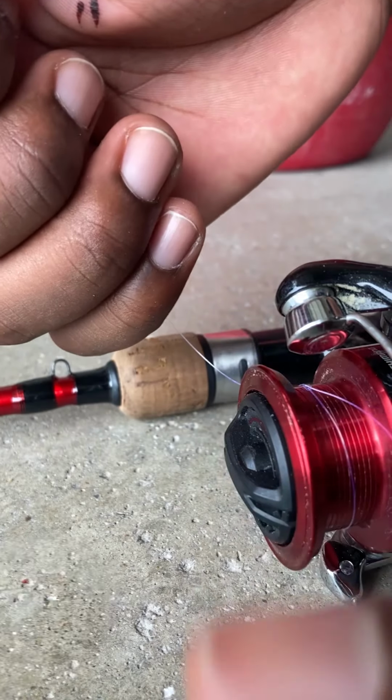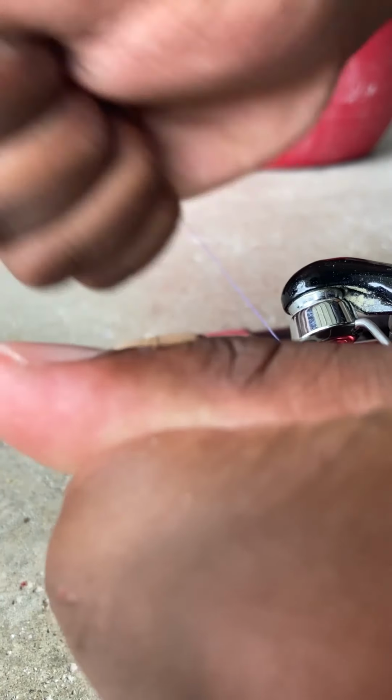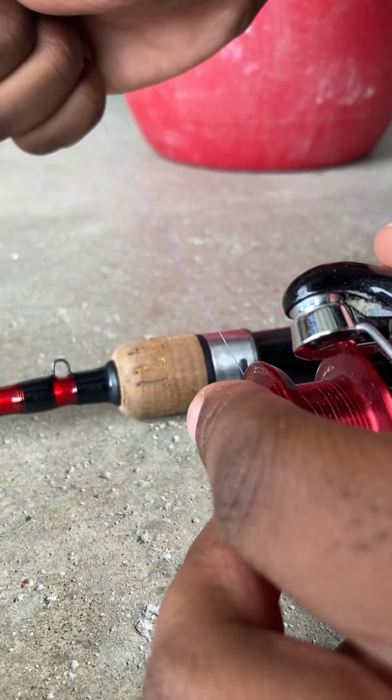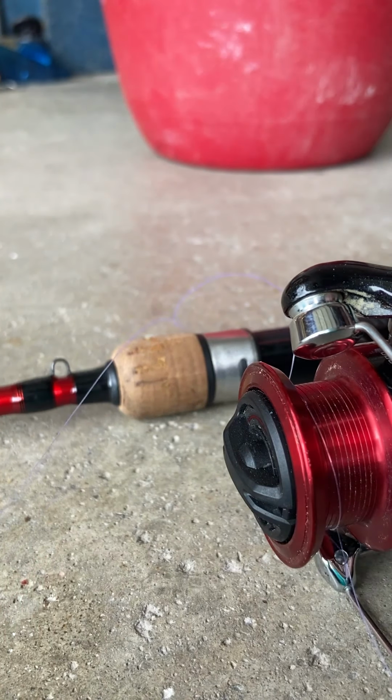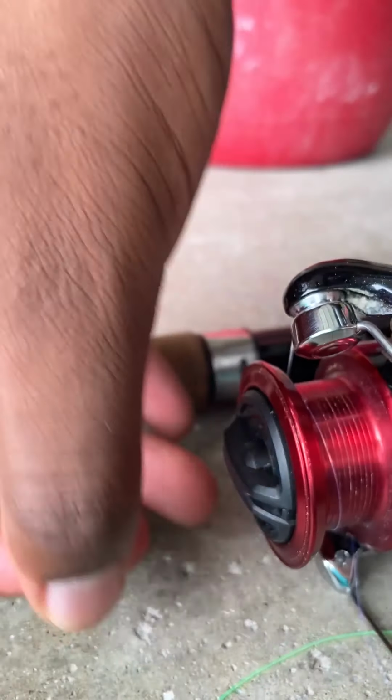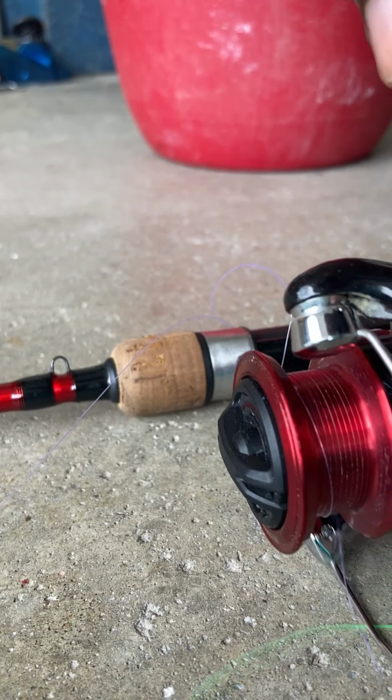All right, now I give it a couple yanks to make sure it's all good, and I test it out to make sure it doesn't slip off. And it's all good. So now I'll take scissors, cut it off, and I'll show you how to finish this off.